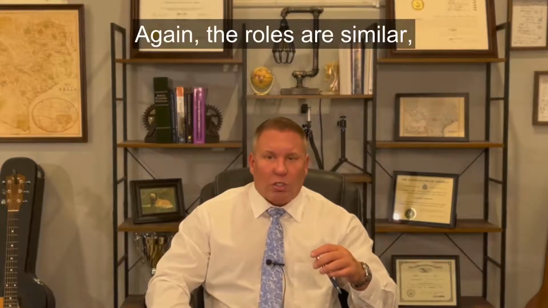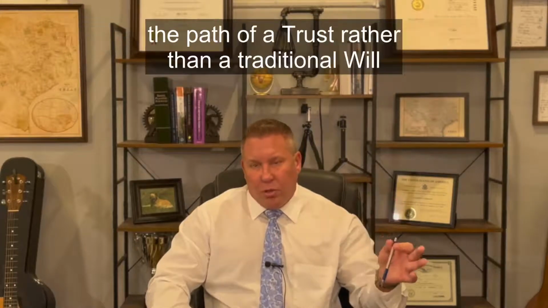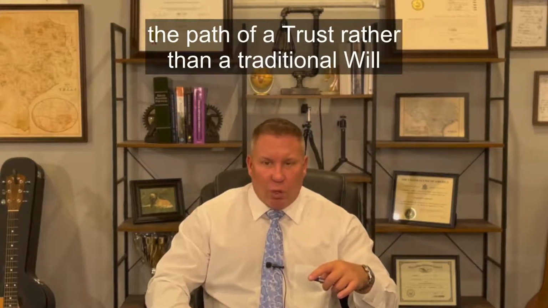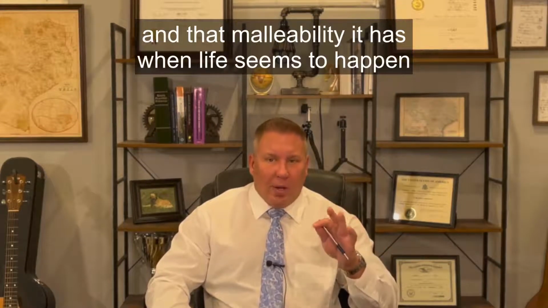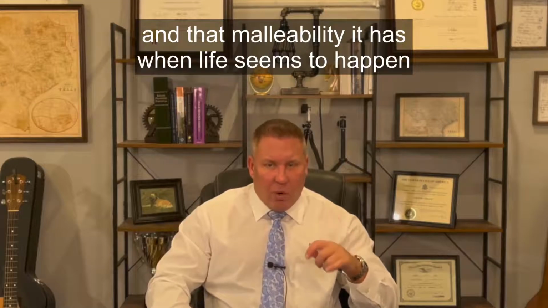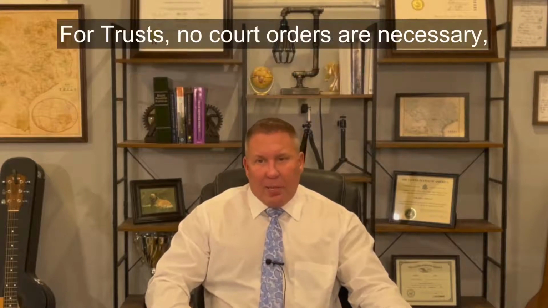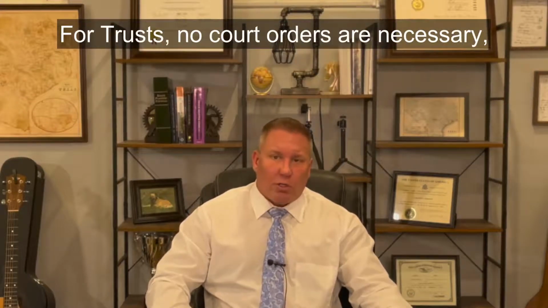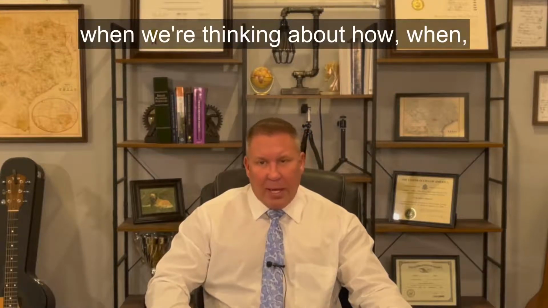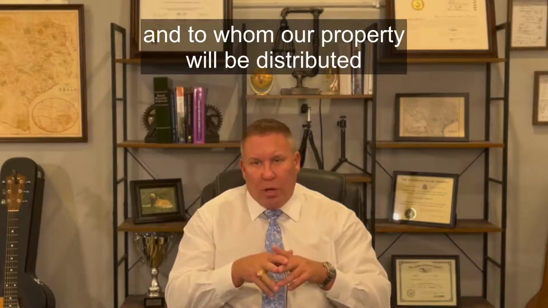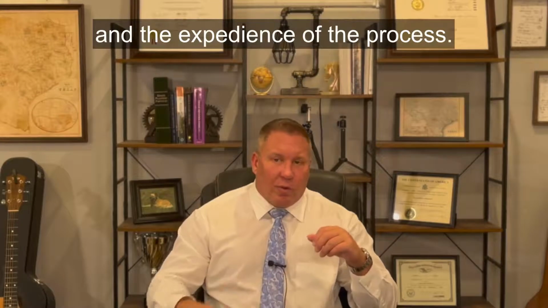Again, the roles are similar, but many clients are now wanting to pursue the path of a trust rather than a traditional will because of that very latitude and that malleability it has when life seems to happen and unforeseen circumstances decide to rear their ugly head. For trusts, no court orders are necessary, which is not an insignificant benefit when we're thinking about how, when, and to whom our property will be distributed and the expedience of the process.